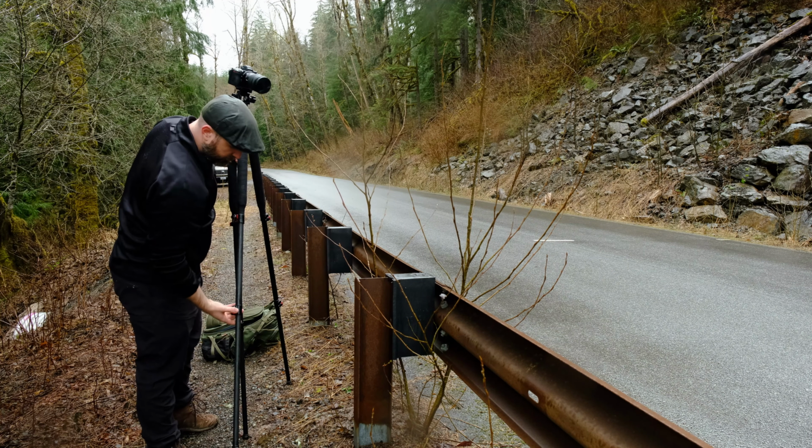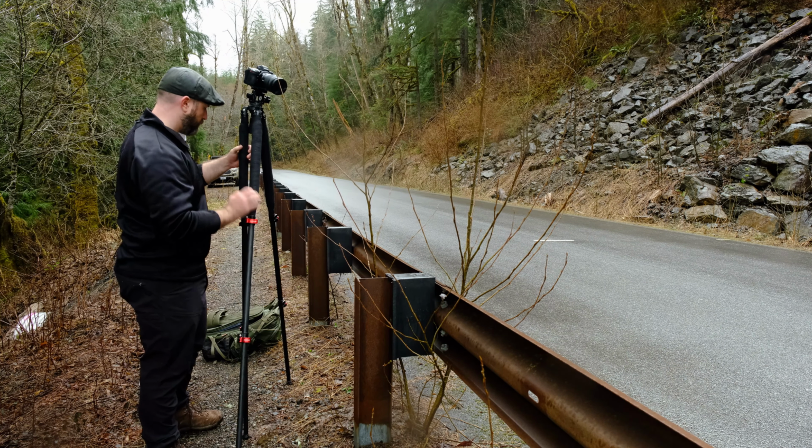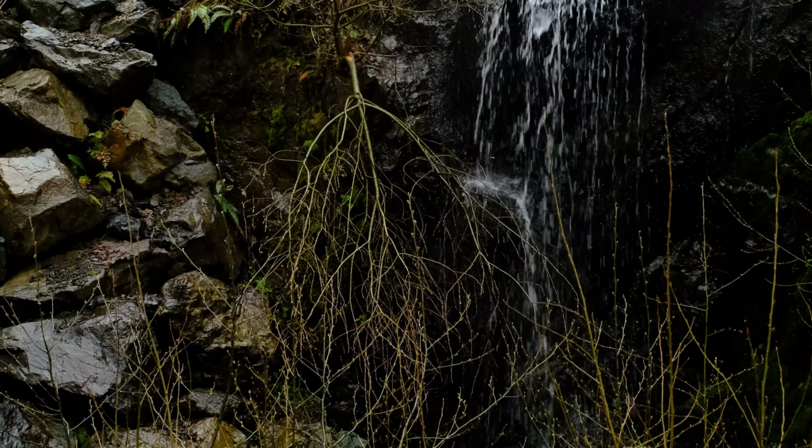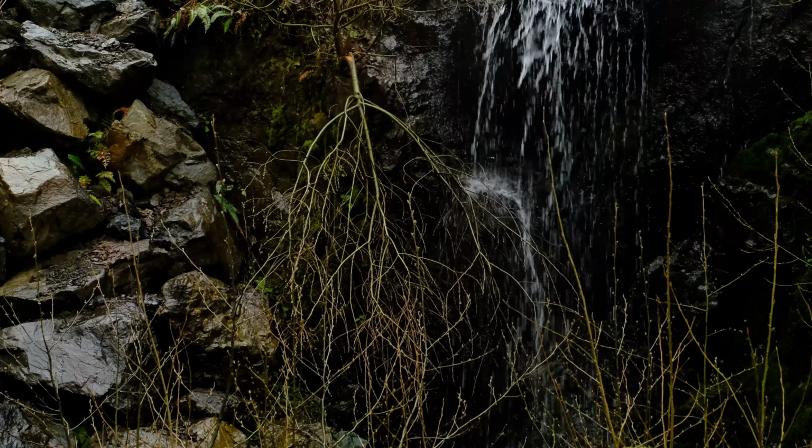So across the street is where I always envisioned this composition to be shot from. I set up over there and I was playing around with it, but I just couldn't really see it. I took a couple of test shots, but I wasn't really that happy with it. One of the big reasons is because there's this tree where one of the limbs broke and it's hanging down in front of the waterfall, and from over there, it kind of looked like just a distraction.